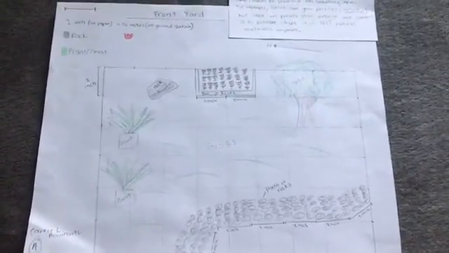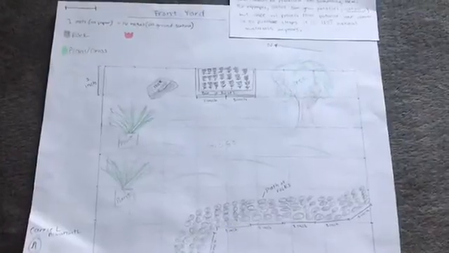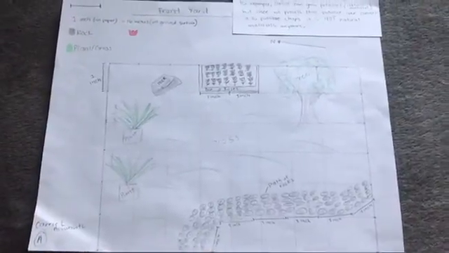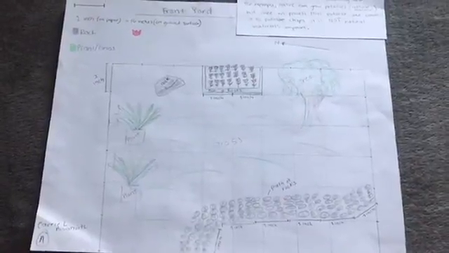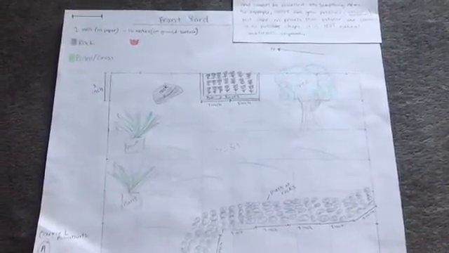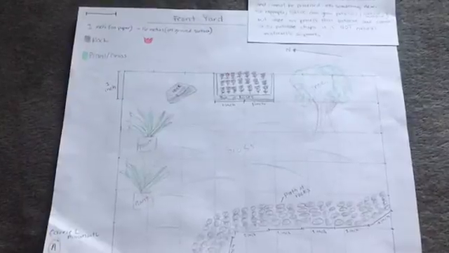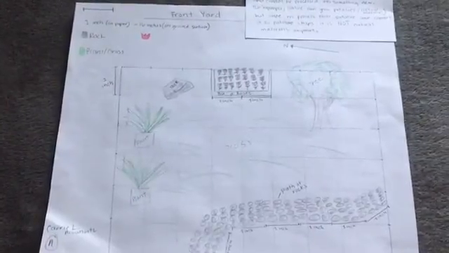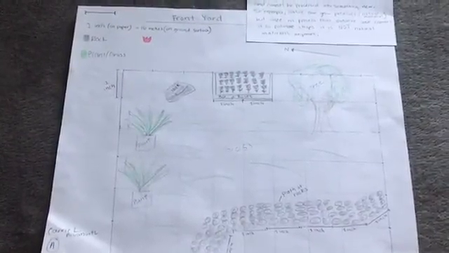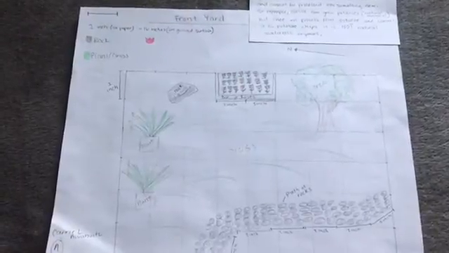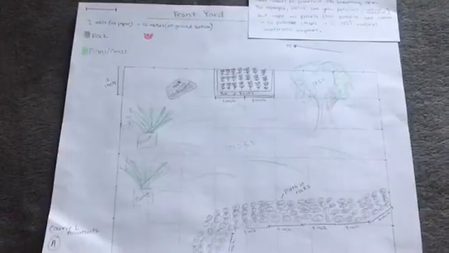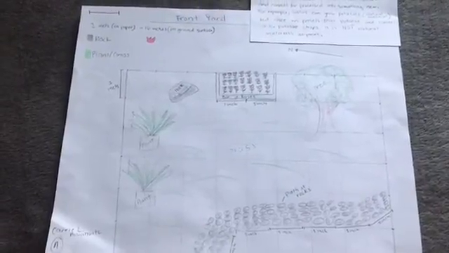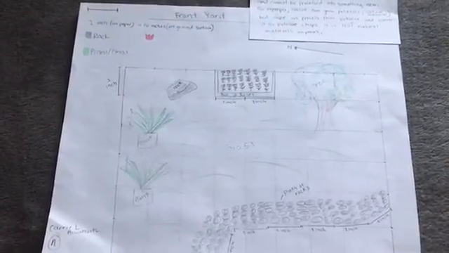And overall, I really enjoyed doing this project. The only thing that was a little bit difficult for me was understanding the directions, because I'm more of a visual learner. I need to see an example of what's expected, just to make sure that I'm doing it correctly, and hopefully my map illustration came out good.